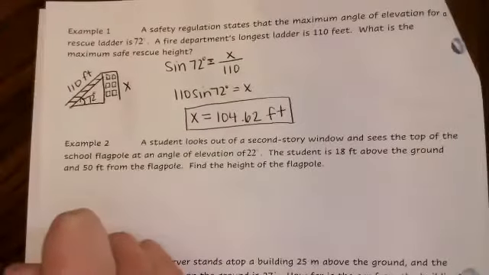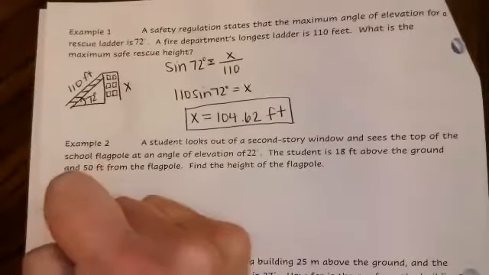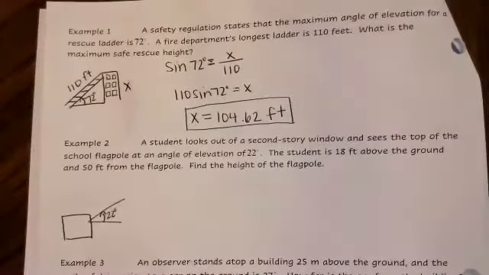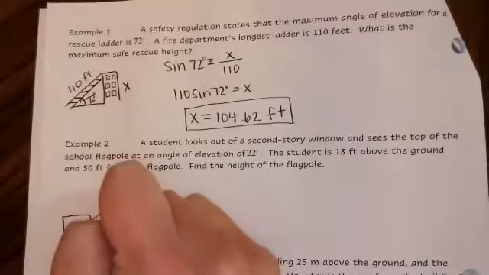He is on the second floor, so that's going to be our horizontal. And it says it's an angle of elevation, 22 degrees here, to the top of the flagpole.